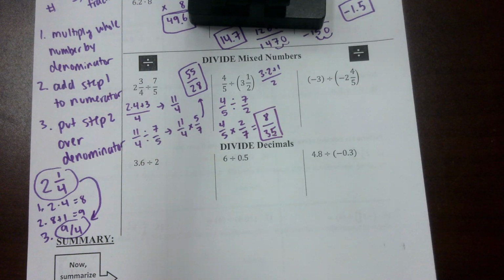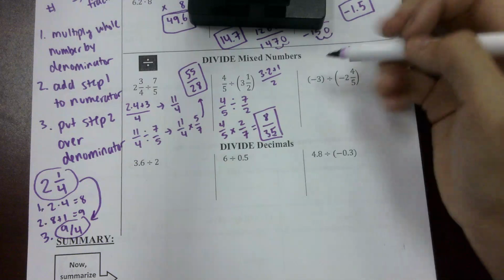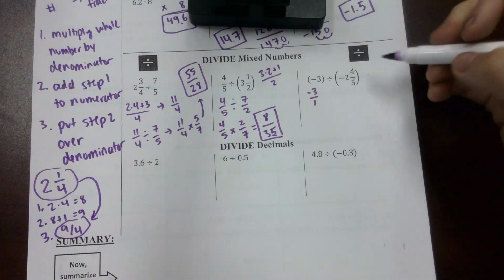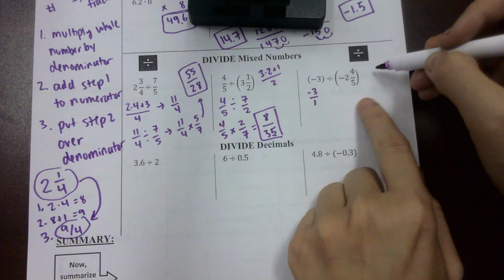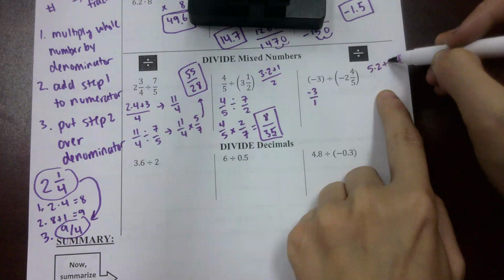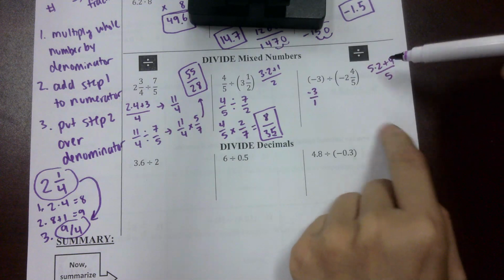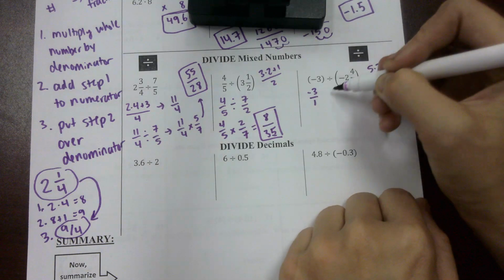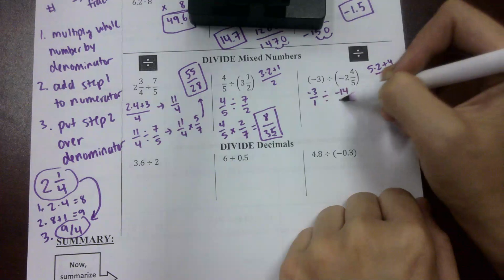Okay, last one of dividing mixed numbers. We have 2 negatives. We're not going to let that freak us out. This one we're going to turn into -3 over 1. And then this one we're going to turn into a mixed number. So 5 times 2 plus 4 over 5. So 5 times 2 is 10 plus 4 is 14. So divided by -14 over 5.